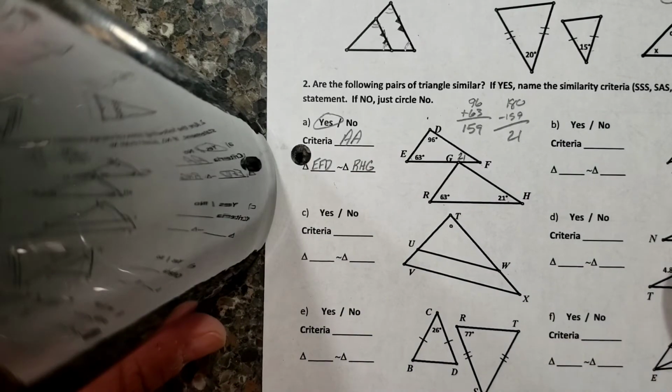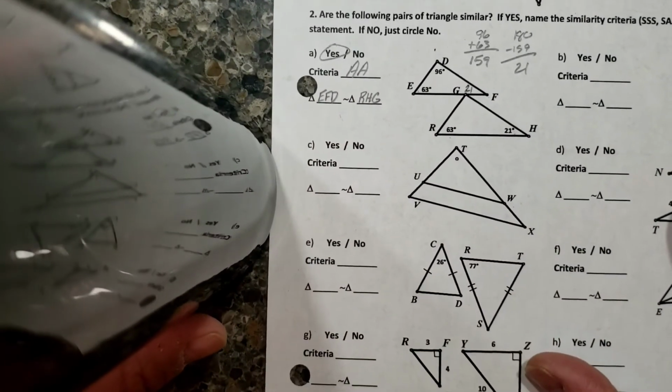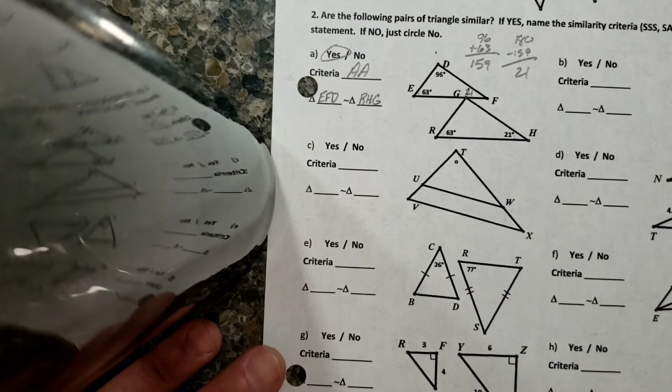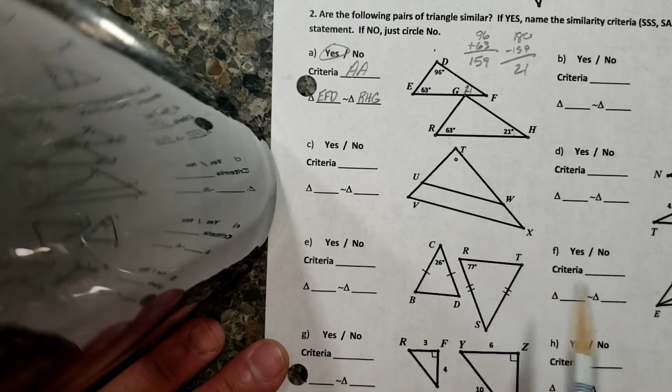All right, now again, I'm going to move down here, looking at C. We've got this angle here. This line, it doesn't tell us if it's a midpoint, doesn't tell us if it's parallel.